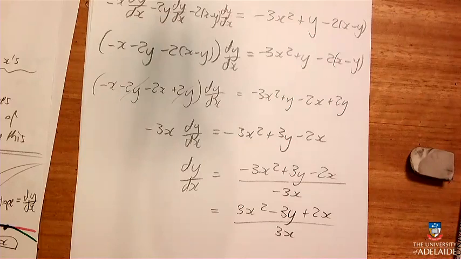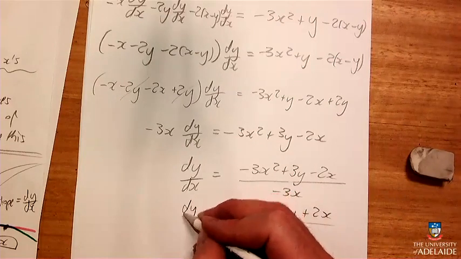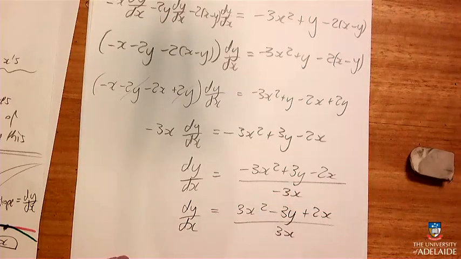Okay, so here we are. We have now found a formula for what dy on dx is. So this formula should allow me to calculate the slope of any point on this curve, as long as this denominator isn't 0.